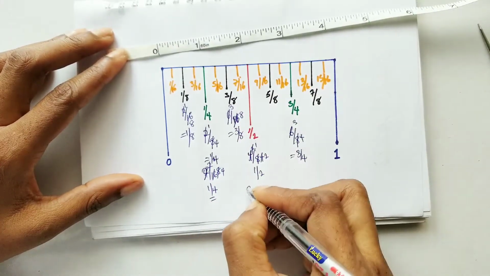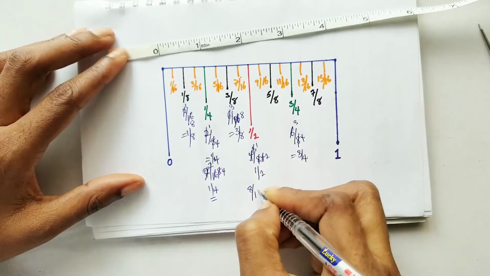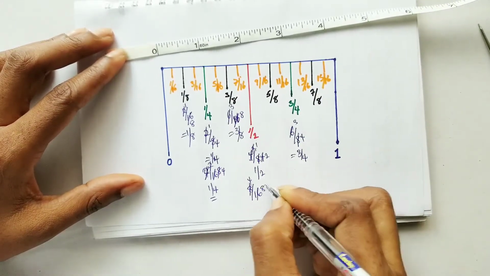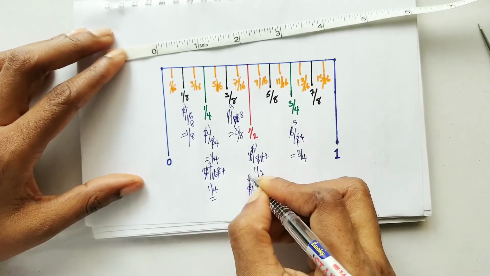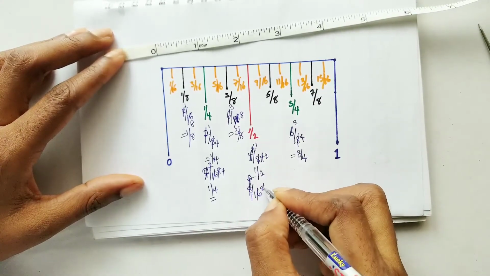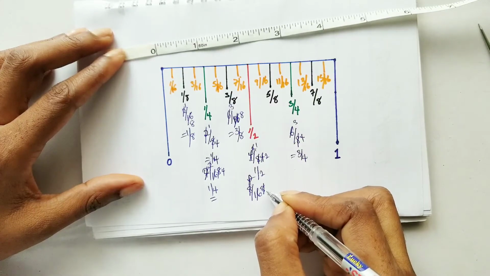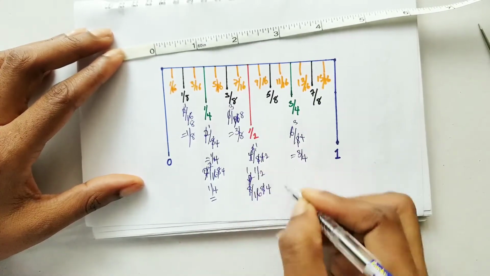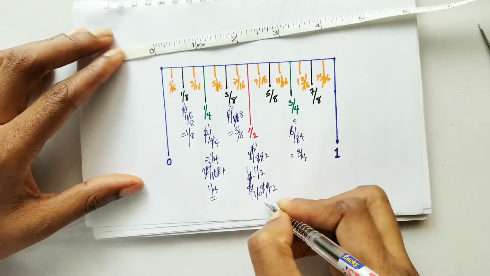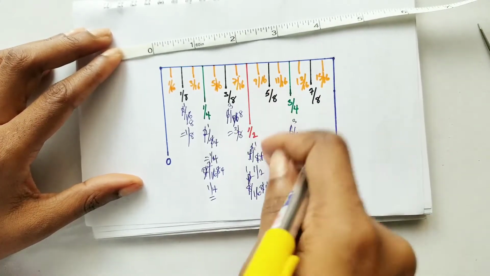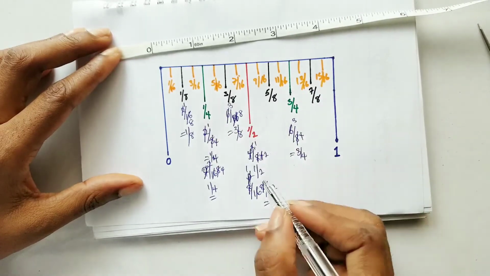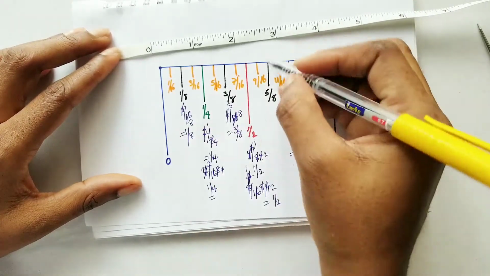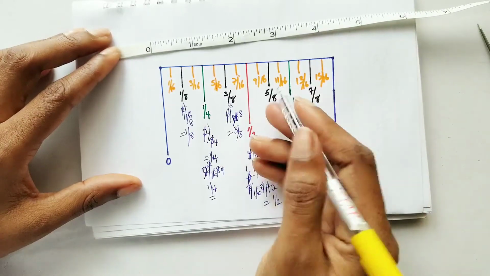Now the next one is your 8/16. So let's say 8/16. I hope you are seeing this. 2 in 8, we have 4. 2 in 16, we have 8. 2 in 4, we have 2. 2 in 8, we have 4. 2 here, 1. 2 here, 2, equals 1/2. We still go back to the same thing. Now 9/16, odd number, we cannot divide.